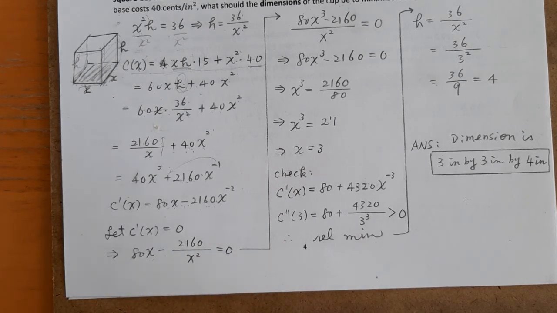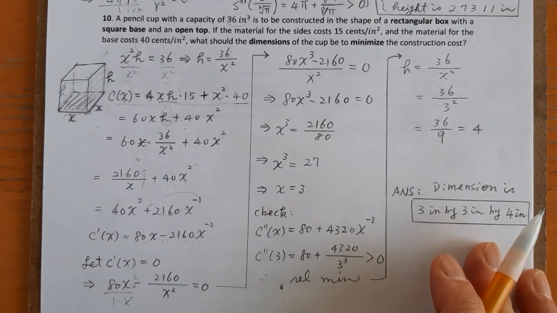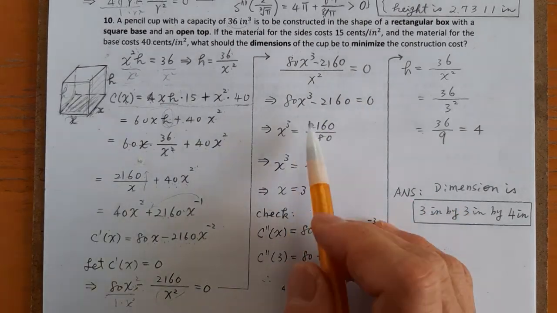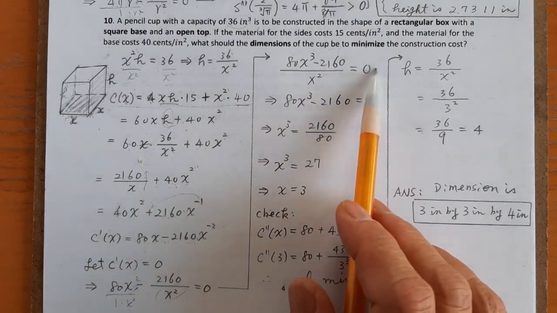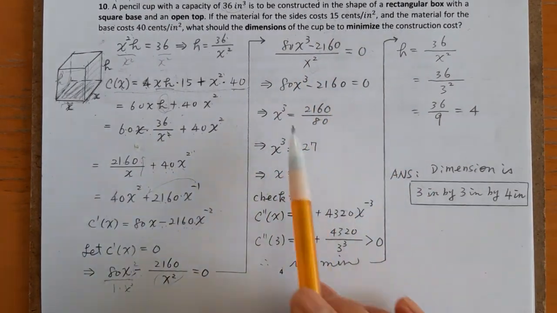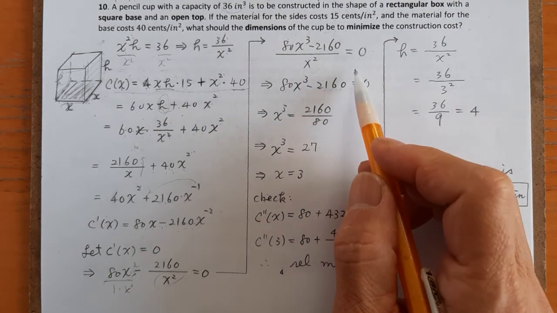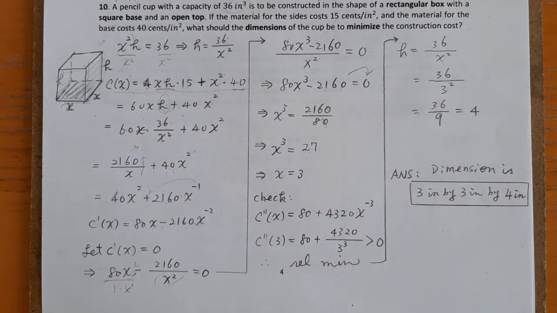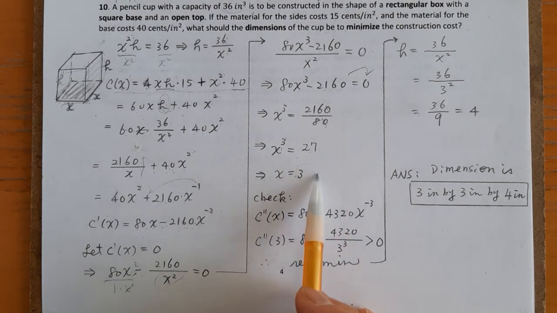Solve this for x. Multiply by x squared on both sides, then you get 80x cubed minus 2160 over x squared equals 0. A fraction equals 0 when the numerator is 0, so 80x cubed minus 2160 equals 0. Move over, divide by 80, and get 27. x cubed equals 27, so taking the cube root, x is 3.